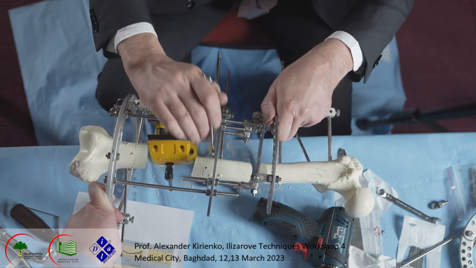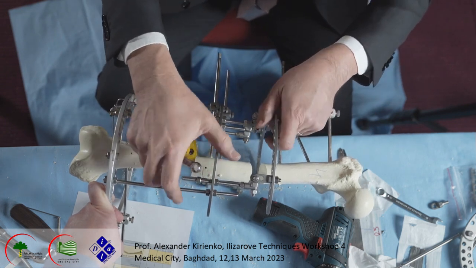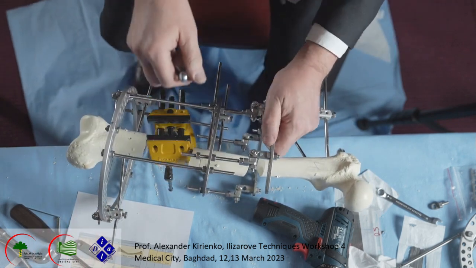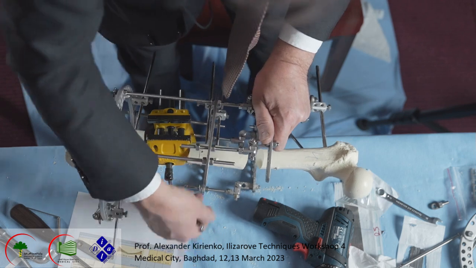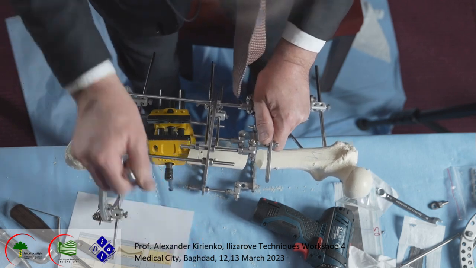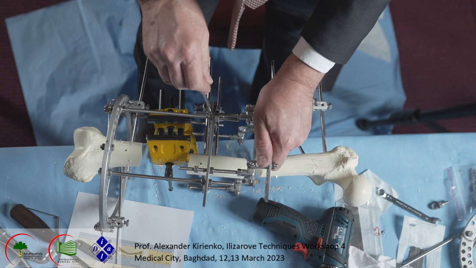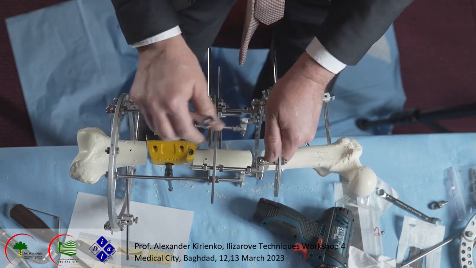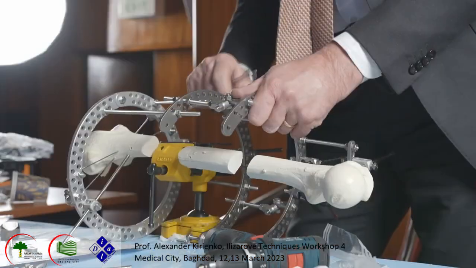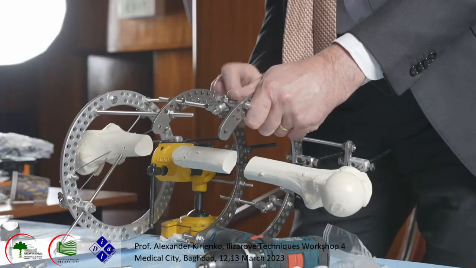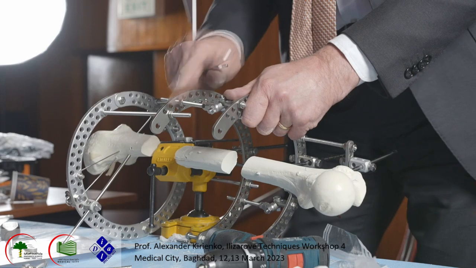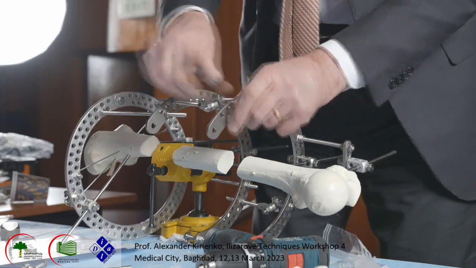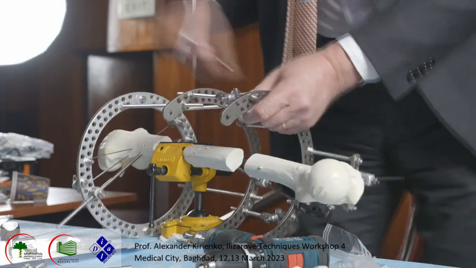I show you how it may be, practically, like this. All these hinges should be free.